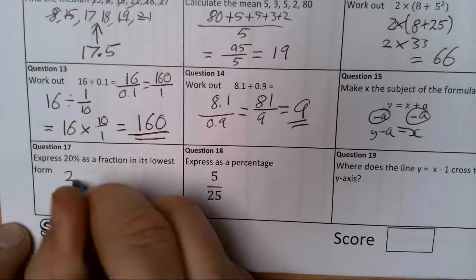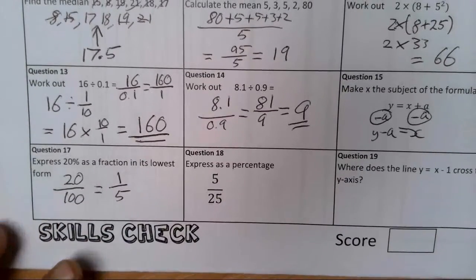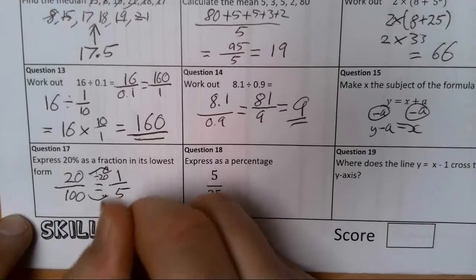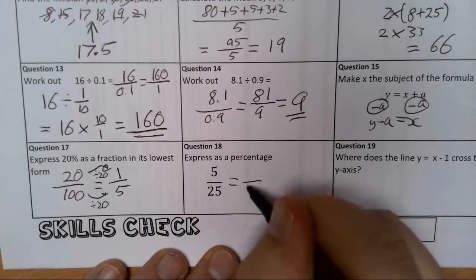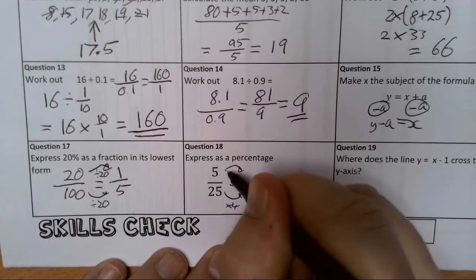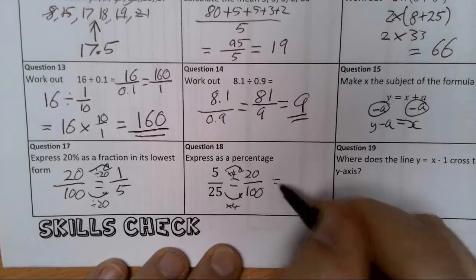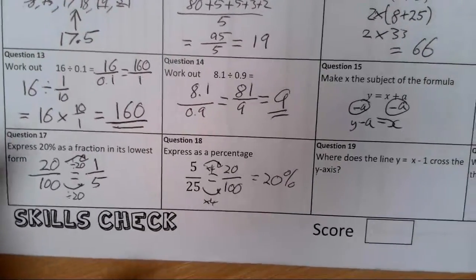20% as a fraction. 20% is 20 out of 100, which is the same as 1/5. Right? If I divide top and bottom by 20. This is the same as what out of 100? This stuff we've been working on. So I'm going to times by 4. Sorry. So that's going to give me 20 out of 100. So that's just 20%. It's also 1/5. Right.